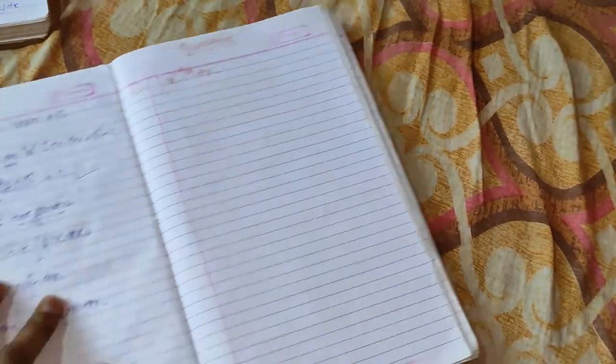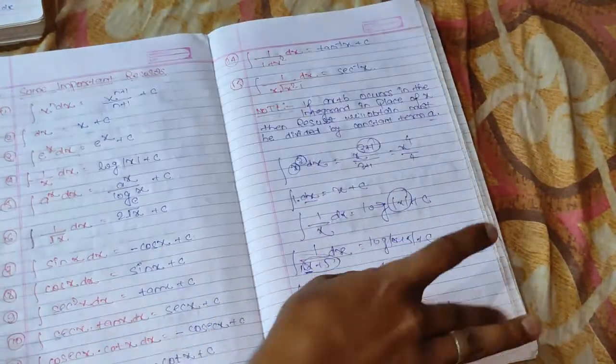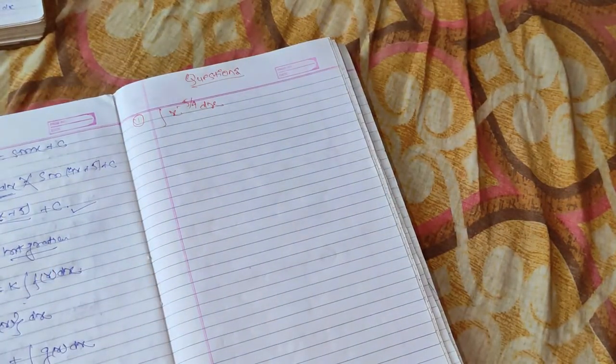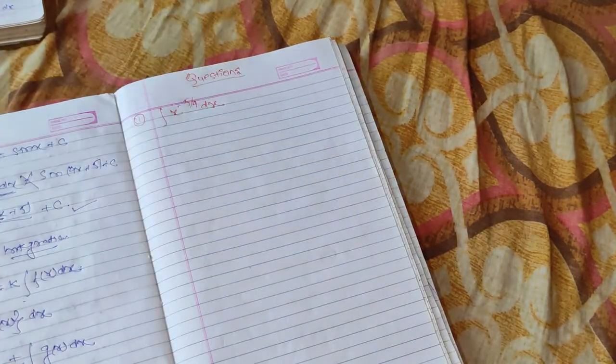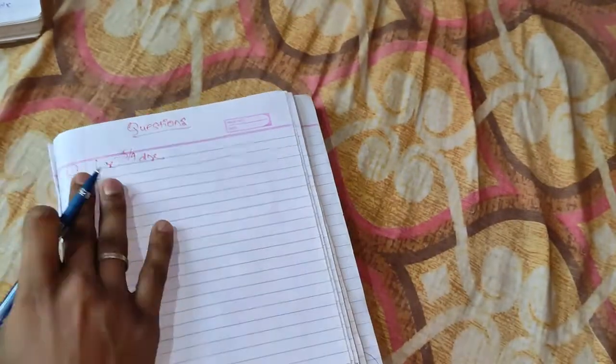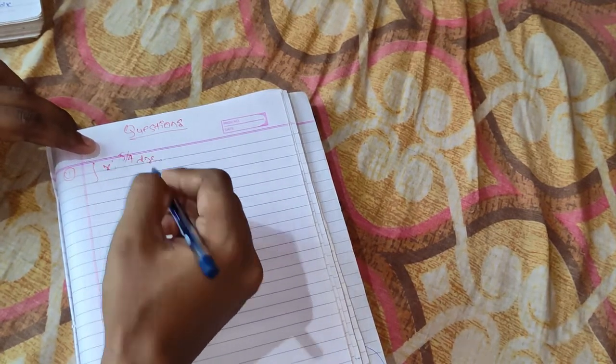In our last lecture, we have seen all the basic concepts of integration. Now in this lecture, we will solve some integration questions that will help you to understand how we can implement those concepts that we have studied in our last lecture. So we take the first example. First example is that we have to find the integration of x to the power minus 5 by 4 dx.